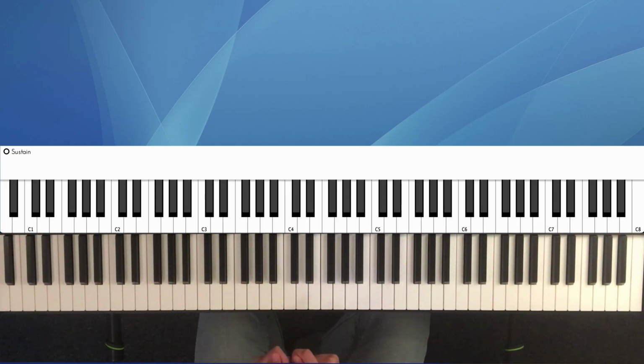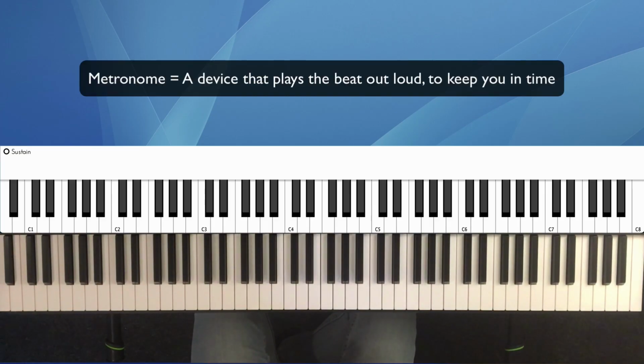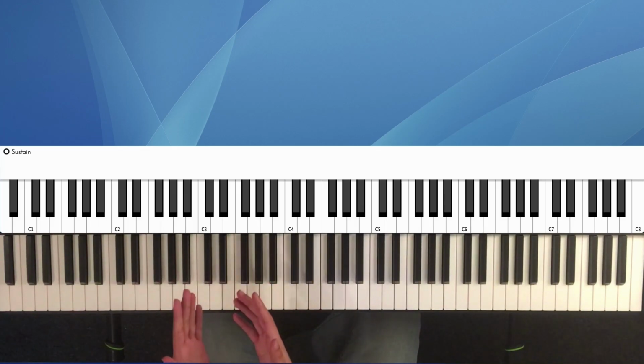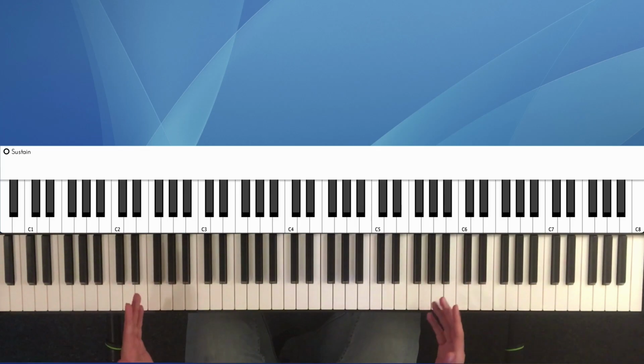Now, a great tool to help you stay in time is called a metronome. Metronomes come in various shapes and sizes. Some of them are built into a digital keyboard. Like this one, I've got a button that allows me to start a metronome, and then I've got buttons that decrease the tempo, which is basically speed. Other buttons change the time from 4 time to 3 time. Those are things that you can have built in on actual keyboards.